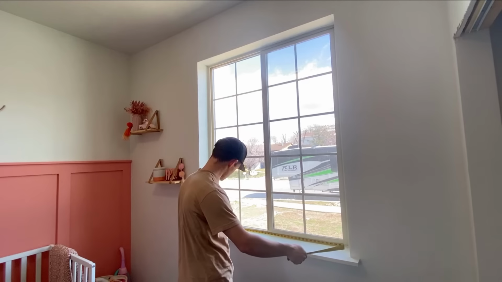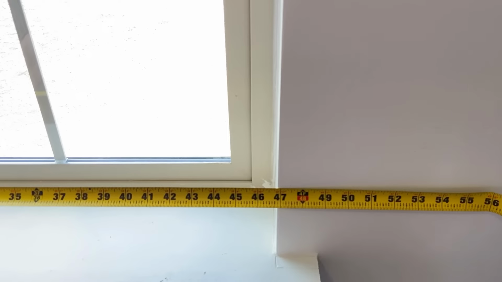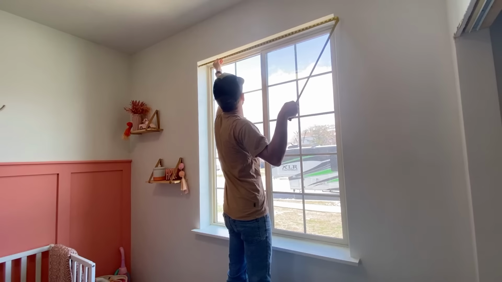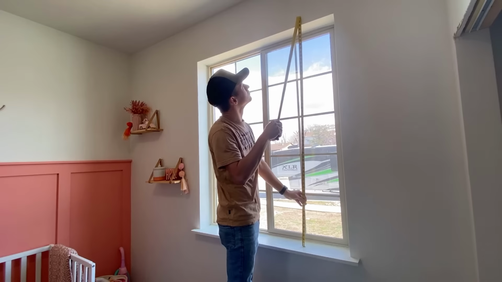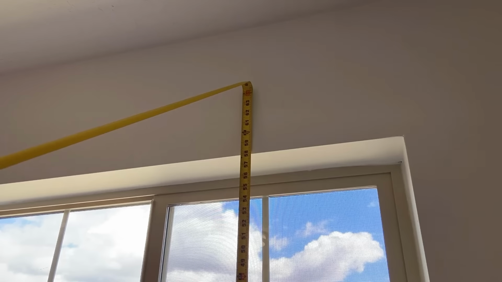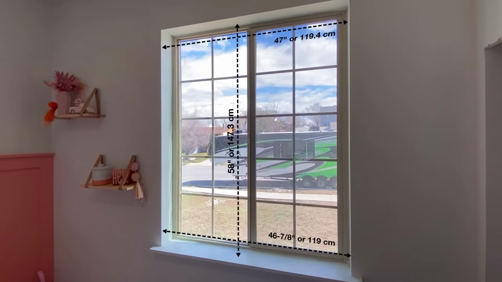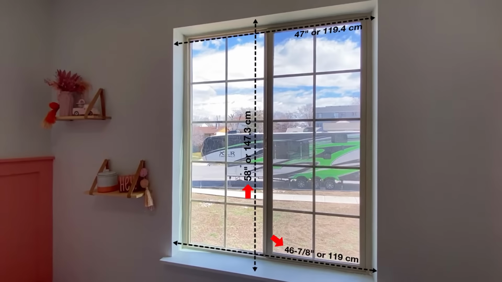In order to make sure we get the correct size of blind, we will first want to measure the bottom and top of our window opening. It's important to do both because there could be slight differences between the two, and we will want to use the smallest measurement. If you don't do this step correctly, then the blind could rub on the sides of the window opening or just not fit at all. Now you should have 3 measurements in total, and you'll want to write down the smallest horizontal measurement, which in my case is the bottom one.